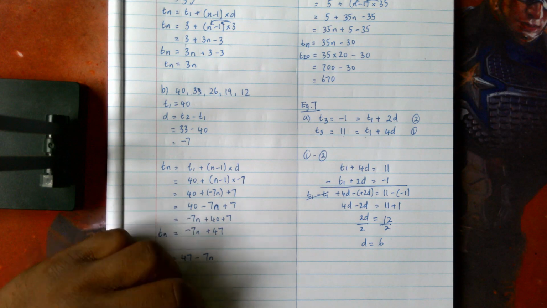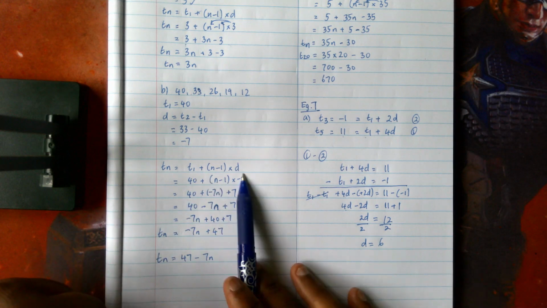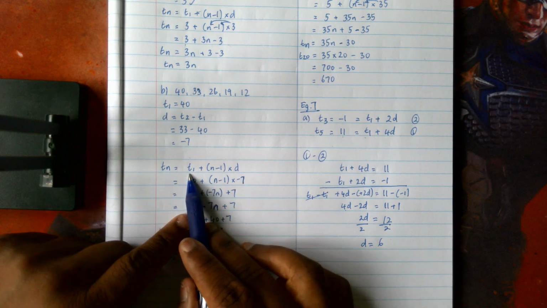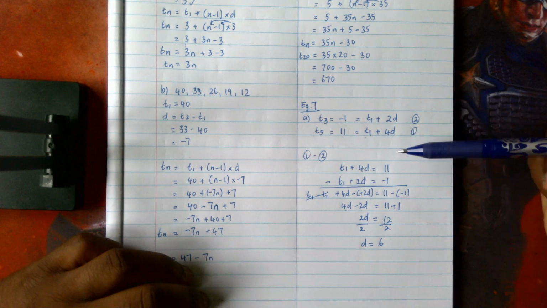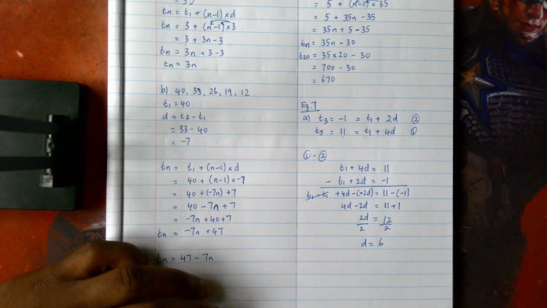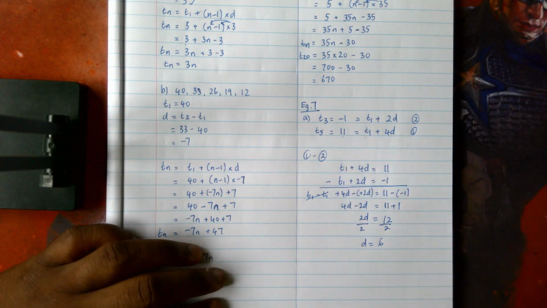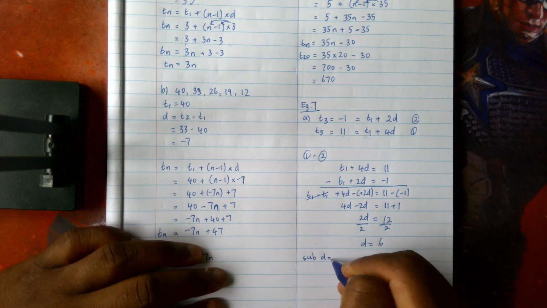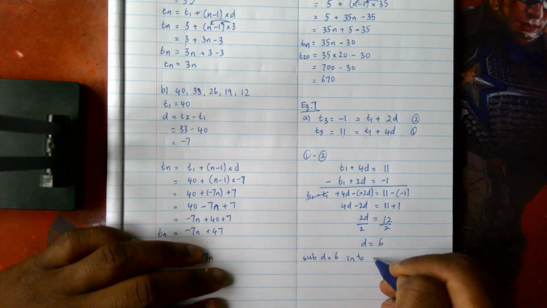This is great and all, but to put it into this expression, we've got that value there, we just need a T1 value. So we have two equations here for T1, so let's substitute it into an equation. So if I use equation 1, I'm going to sub D equals 6 into equation 1.